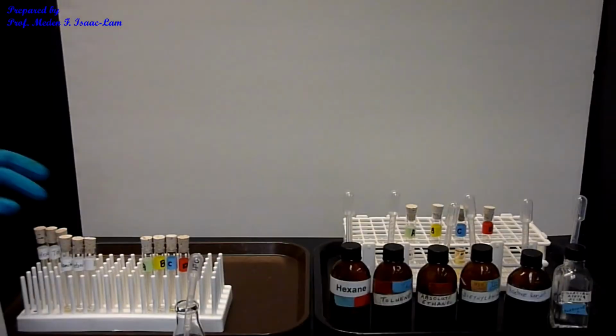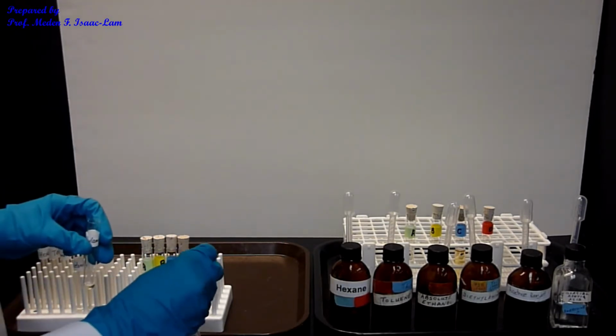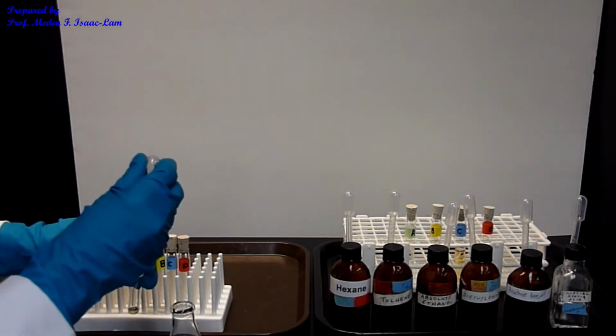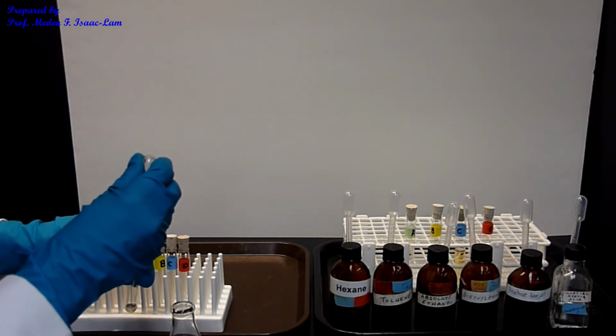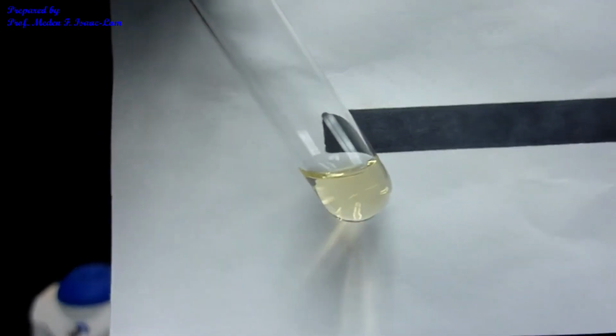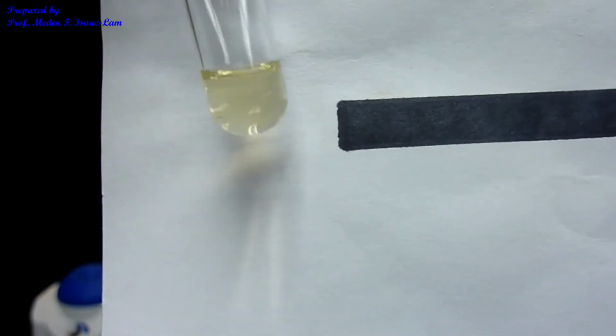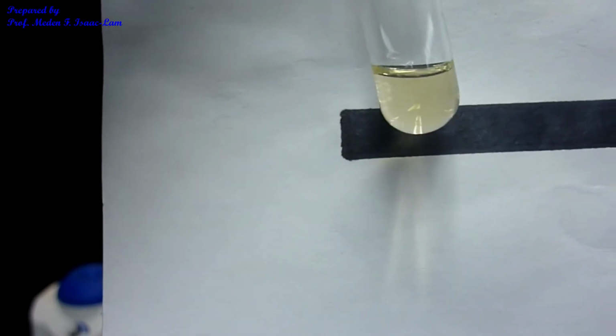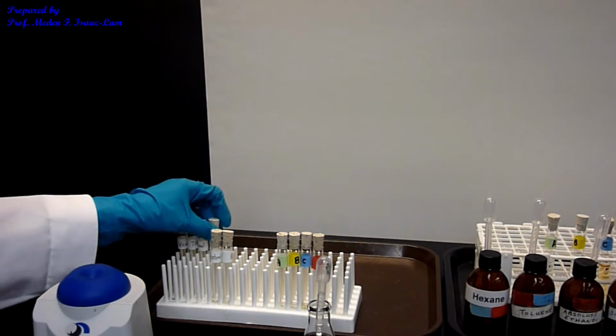All right. Now next one is diethylamine. Again, 10 drops. I'm going to mix it here. Do you see a layer or no? And now acetone.